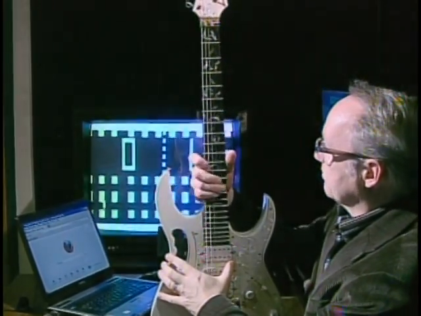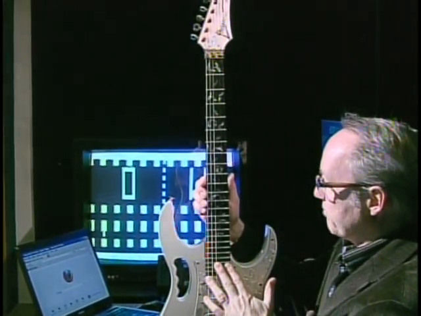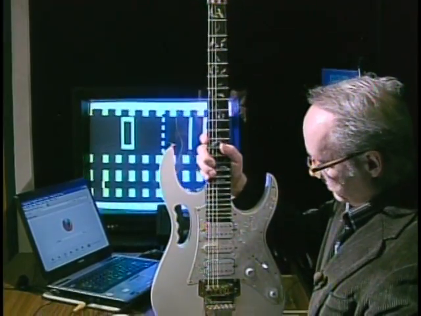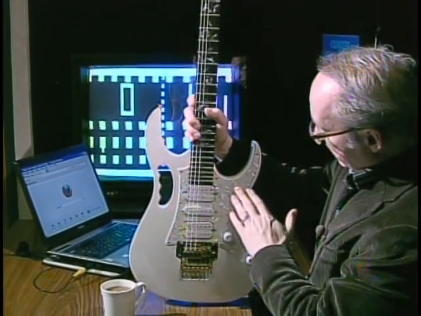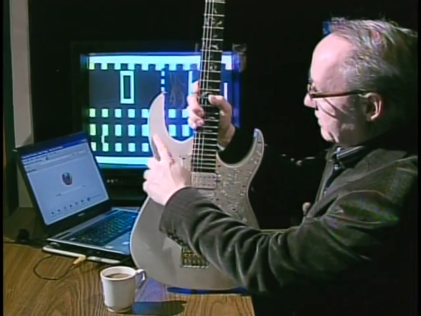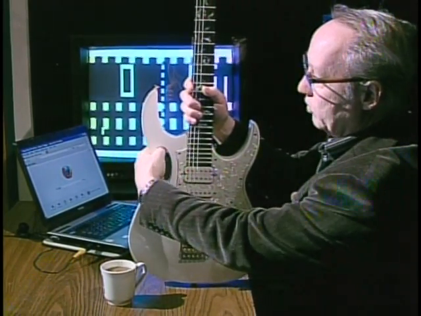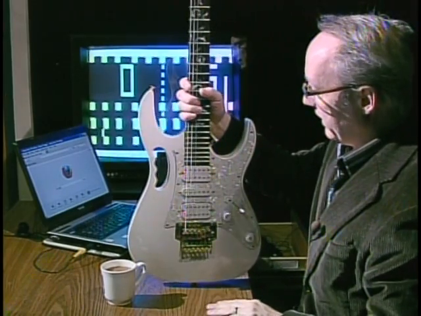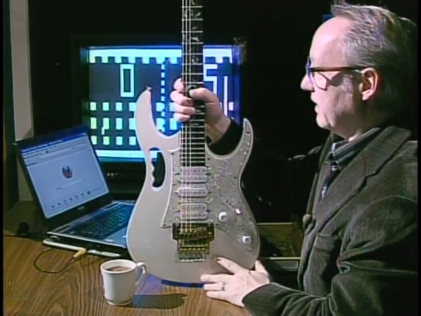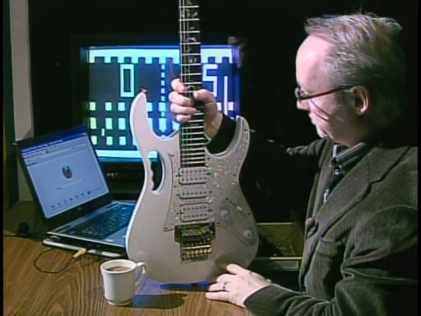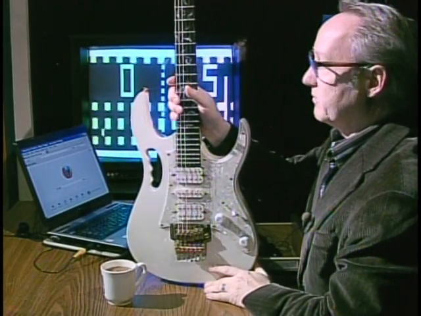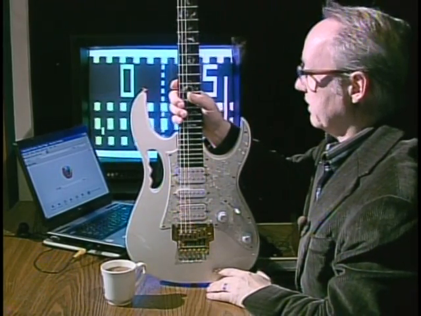It has a very nicely figured fretboard with inlays. Very nice pick guard. The Jem guitar model has a handhold in its body here. And this is a very high-end Ibanez model. Well, is it? It looks like one.